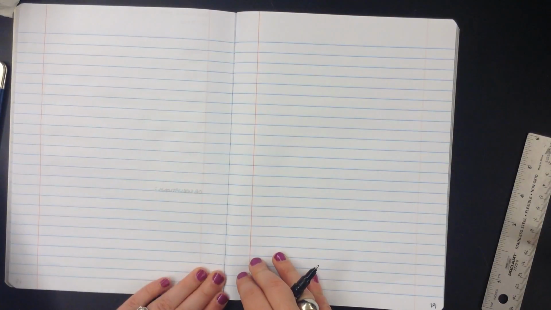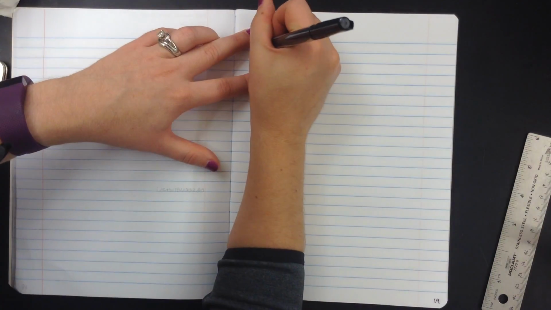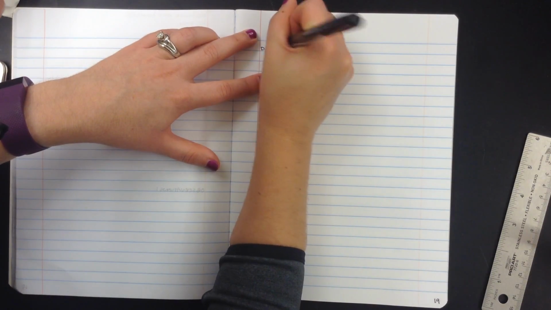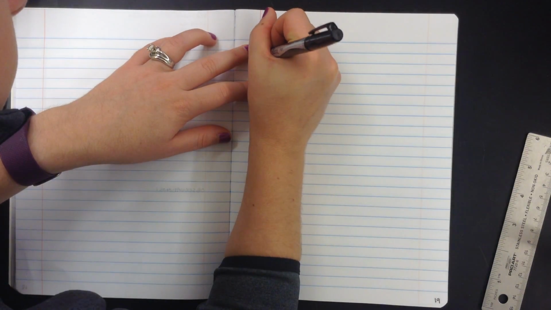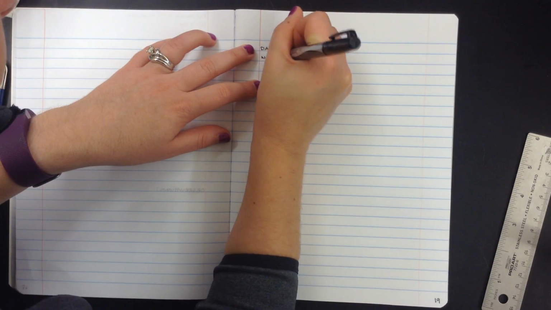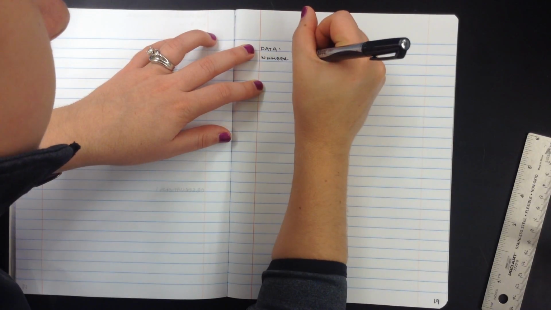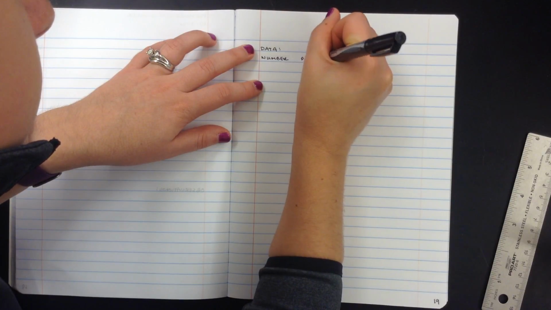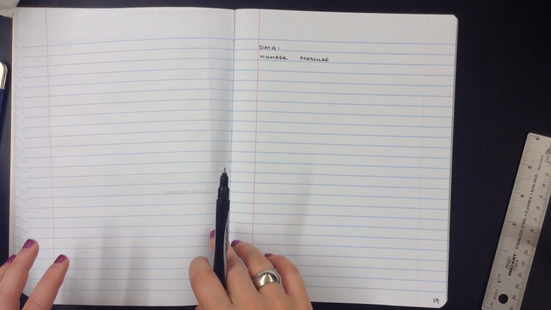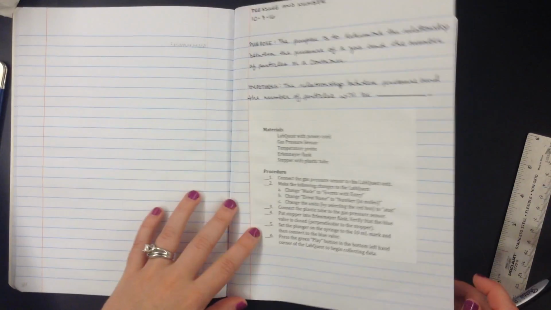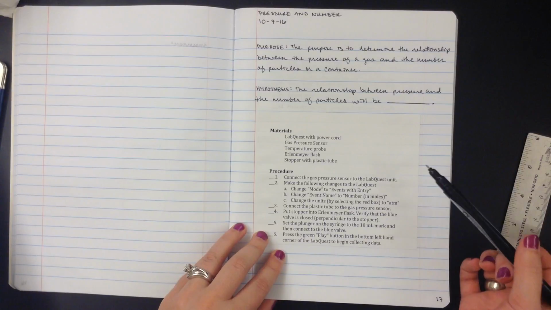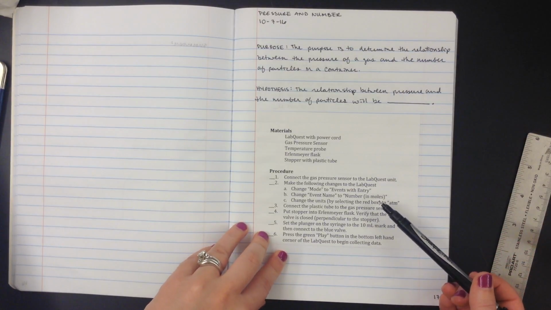So again, we don't have any calculations for this lab. We just have our data table and our graphs. For our data, we are going to be collecting the number of particles, and we're going to be recording the pressure. Now, in your lab procedure, you'll notice that it says we're going to record the number in moles.